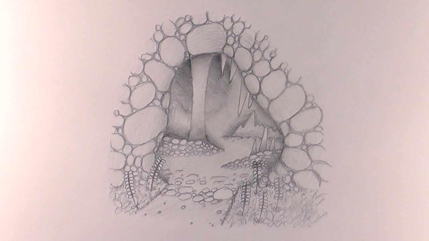Hi, I'm Kitty and I'm going to show you how to draw a dragon's cave. So first up, what you'll need is an A4 size piece of paper, a pencil and a rubber.